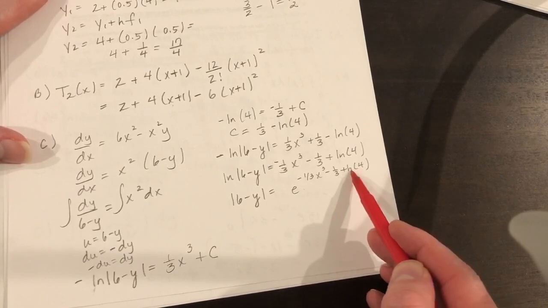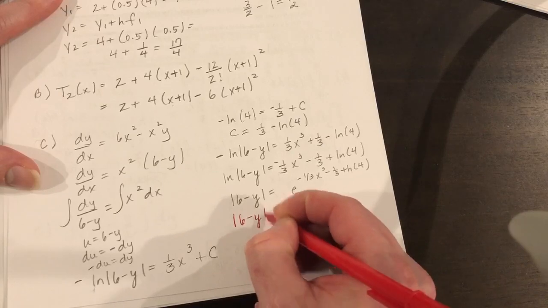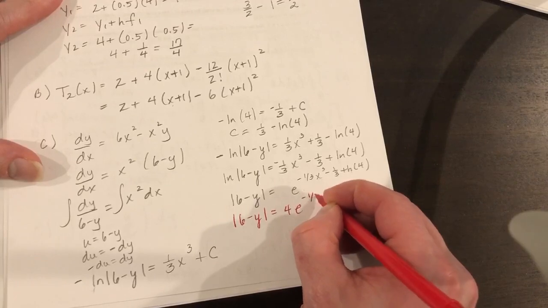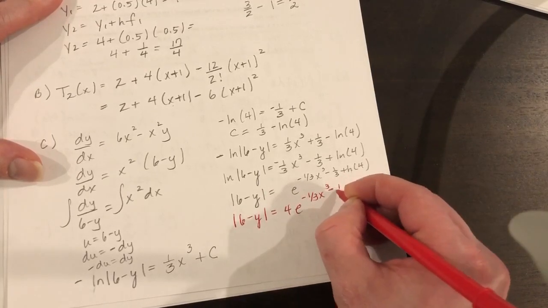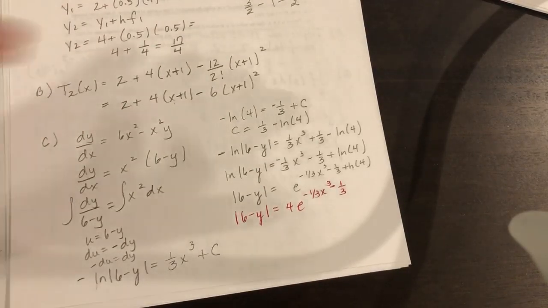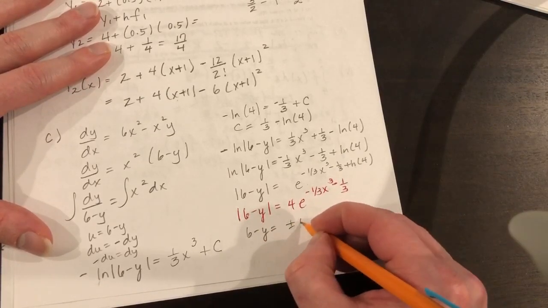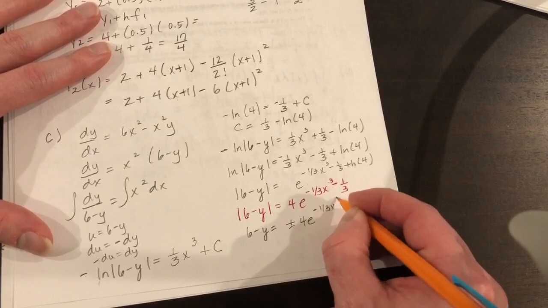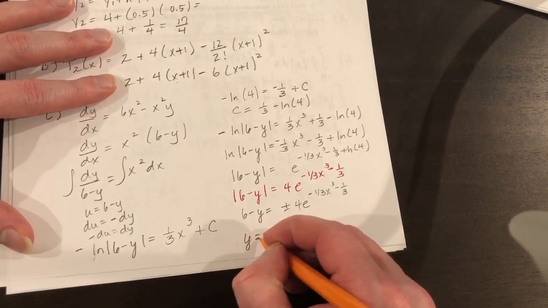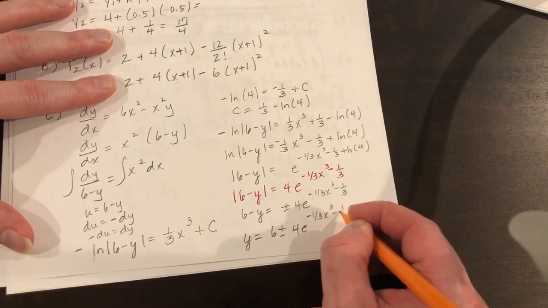Okay, so e and natural log, those will cancel and it becomes 4 out in the front. Okay, when we add exponents, we're multiplying. Okay, and then to solve for y, we're going to drop the absolute values. We're going to put plus or minus. And then we have to determine which branch we're going to be in. So y comes out to be 6 plus or minus 4e to the negative 1/3 x cubed minus 1/3.